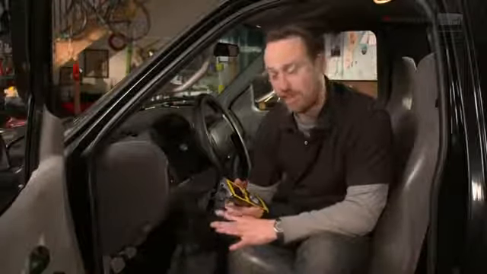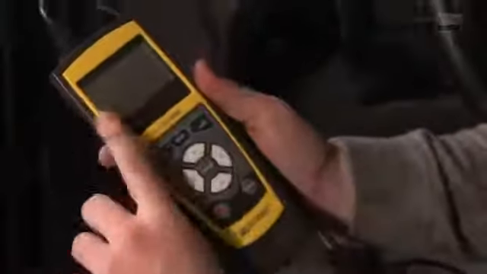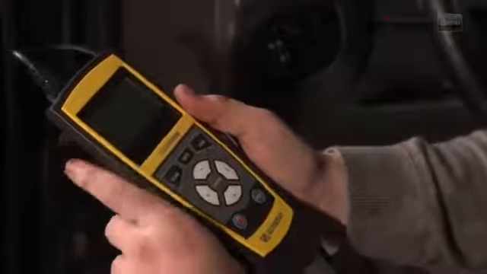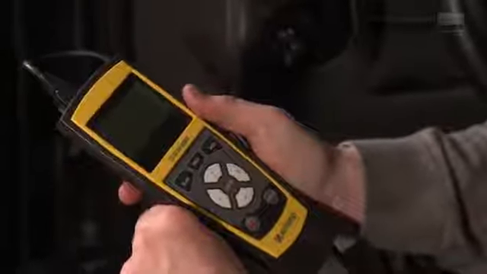Since 1996, all cars have come with OBD2. That stands for Onboard Diagnostics, and it's a standardized gateway into your car's computer. In order to get to that information, you're going to need a reader like this that scans for the data that's in the computer. These used to be really expensive, but they've come down in price, and they're pretty easy to use. We'll show you.